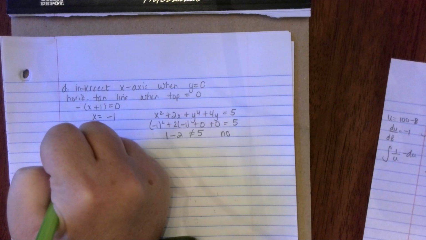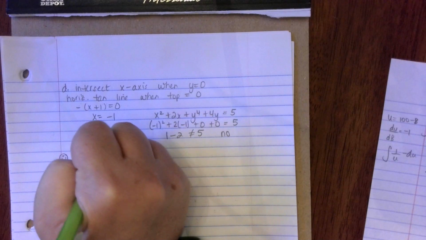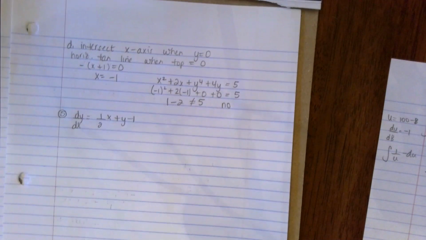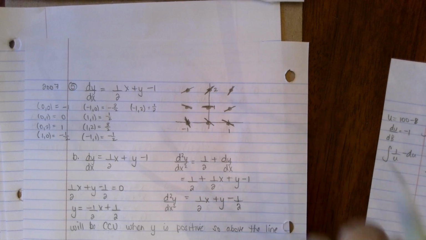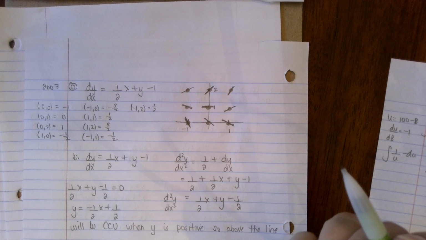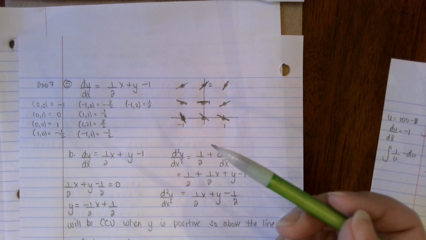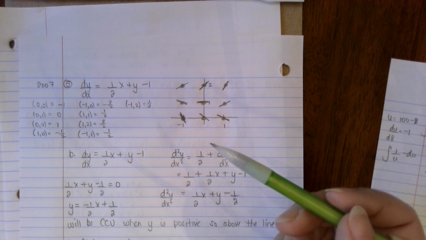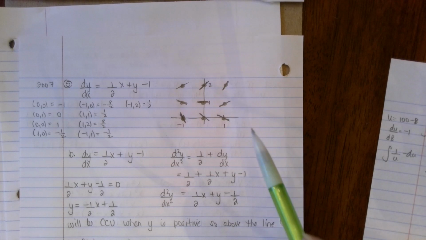They gave us our differential, dy/dx is equal to 1/2 x plus y minus 1. Now, instead of taking the time to make this whole thing, I'm just going to show you the one that I already did. It makes it a little bit easier. I don't know how they would make you do a slope field, because you could do it just like I did here, but usually they probably won't do that, because they would want to have the points on the paper already for you. However, let's look, because we never know what they do.